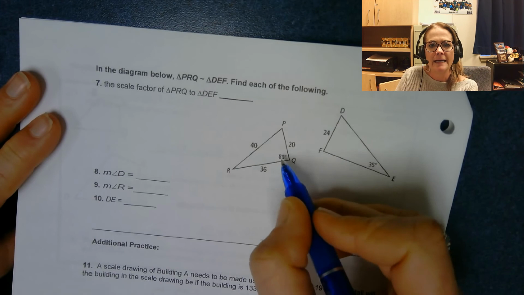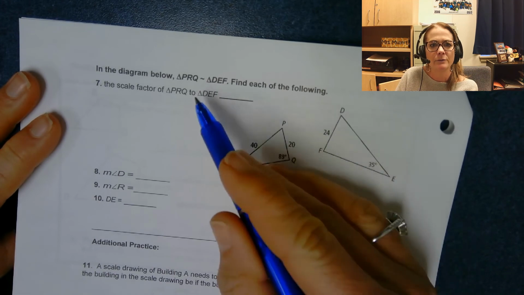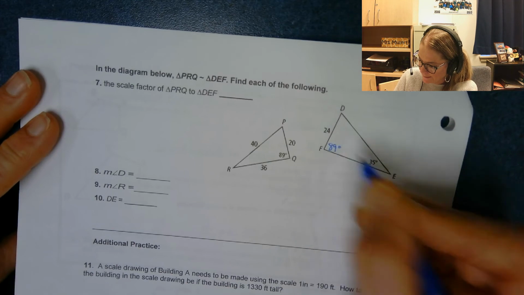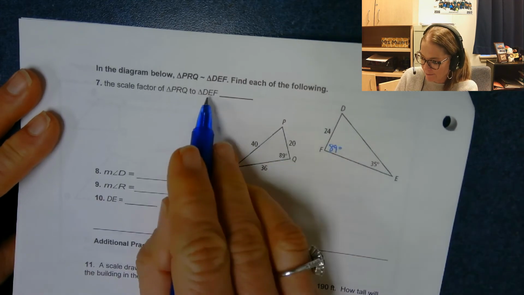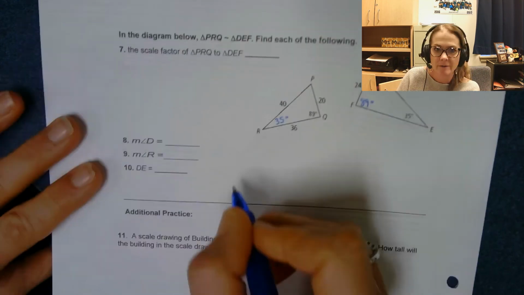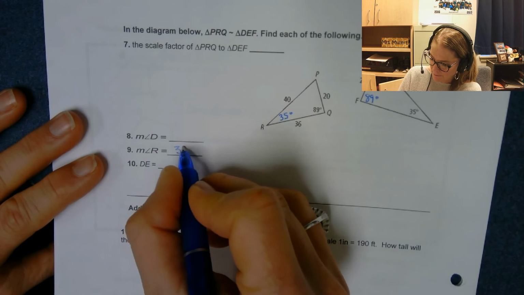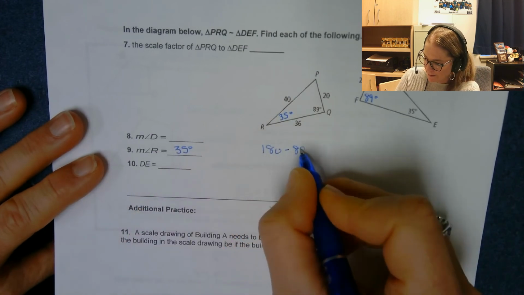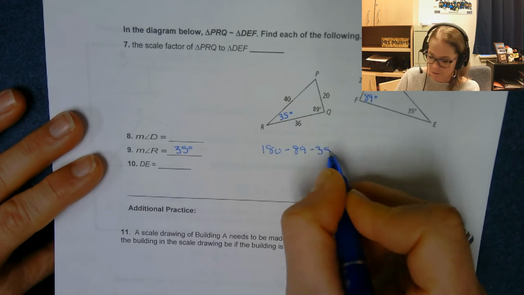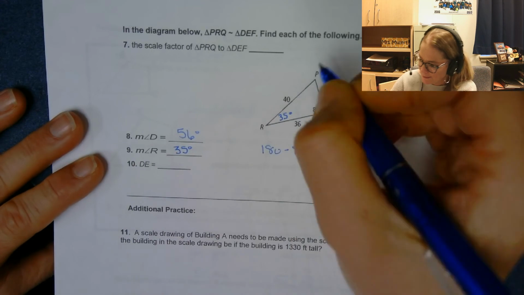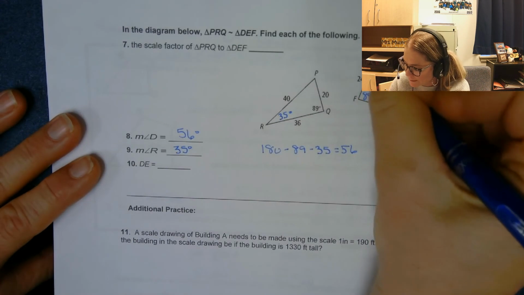So I know 89 is Q, and Q goes with F, so I can put 89 here. That's easy. E is 35, and E goes with R, so I can put 35 here. That answers one of my questions. Okay, and the other one, we're bound by the triangle sum theorem. So 180 minus 89 minus 35 is 56. That's D. So the angles are easy. Angles are working just like congruency.